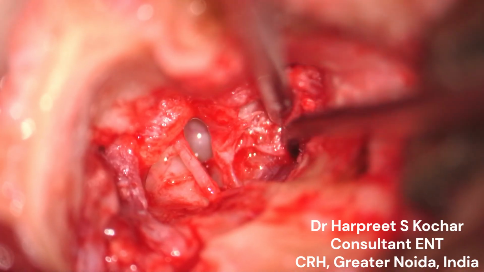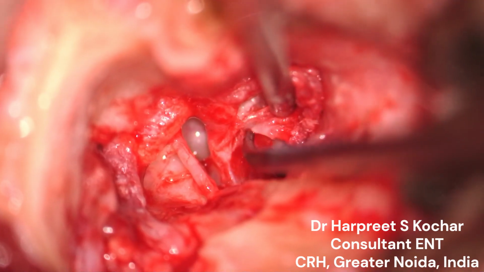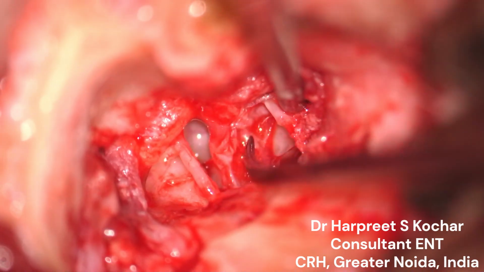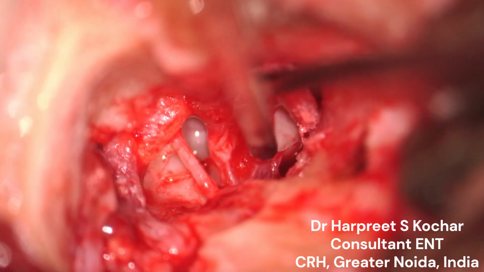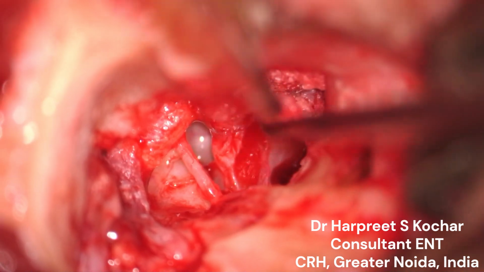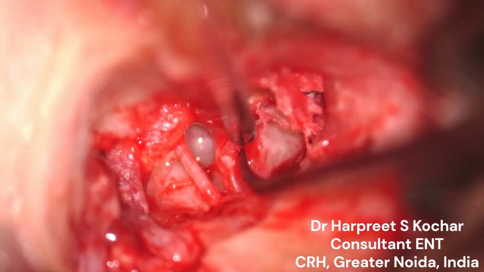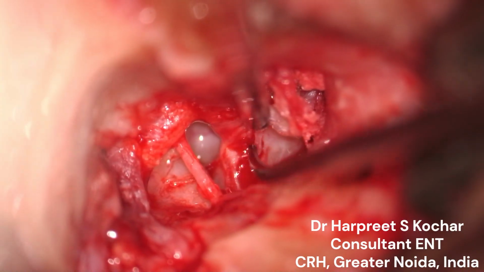Here the epithelium is lifted off from the promontory as well as from the round window niche area. Effort is also made to prevent any damage to the middle ear mucosa that prevents adhesion formation between the new graft which is placed as well as the promontory.